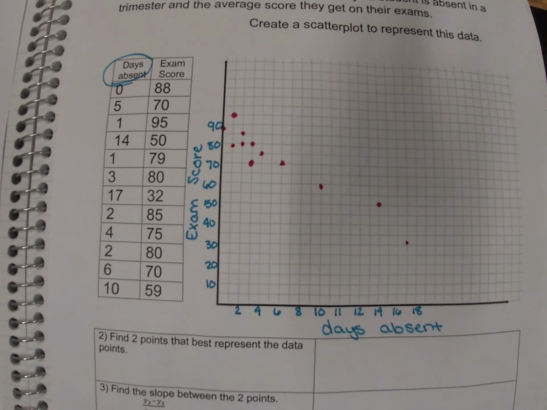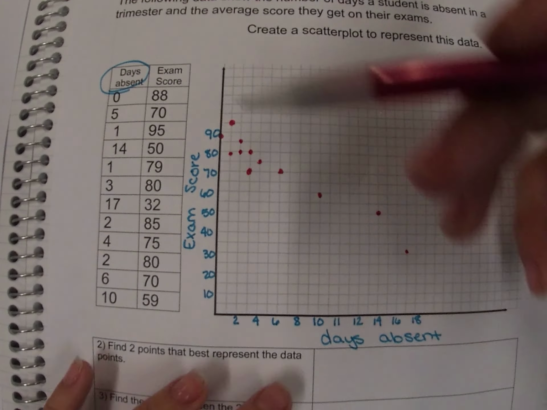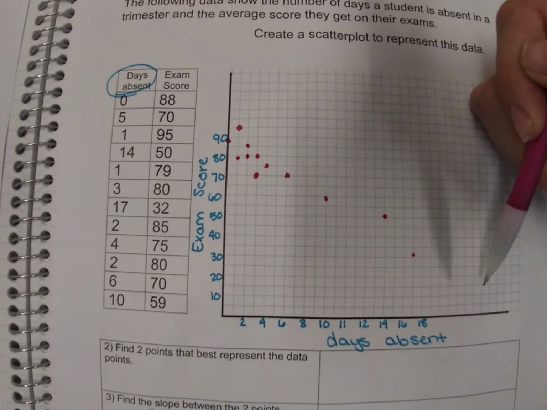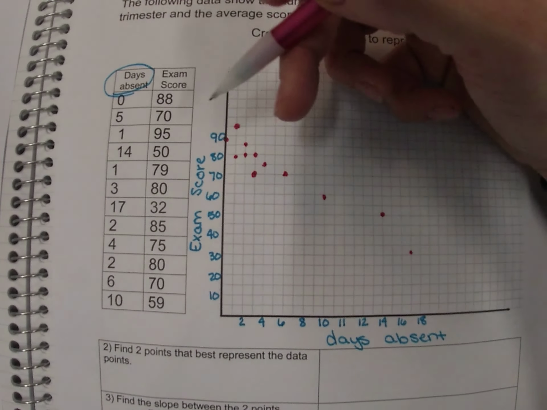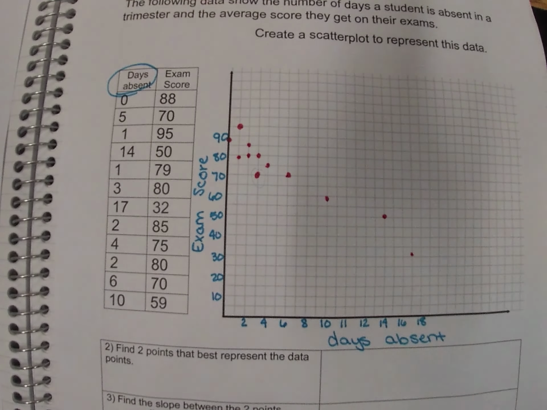Okay, so once we have all these points on here, the same idea: we want to see if we can find 2 points that do a good job of representing the general trend. So what is the general trend? This data in general is sort of going downhill in this space. So can I find 2 points that do a good job of representing that? I don't want to pick this point and this point because then that's way too steep down.